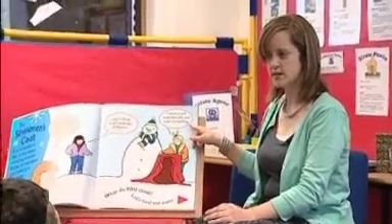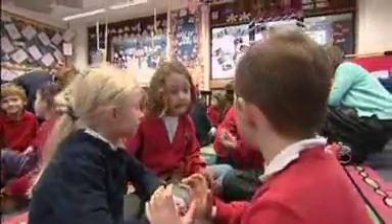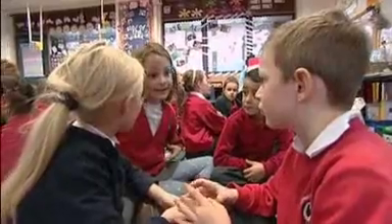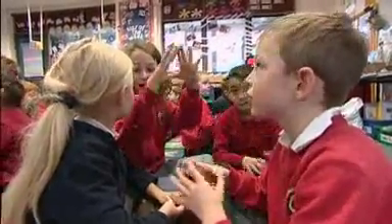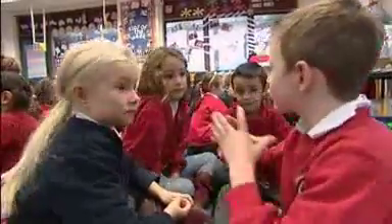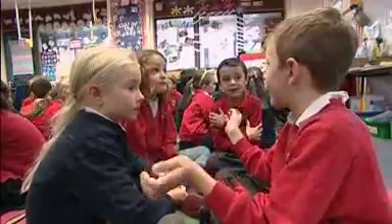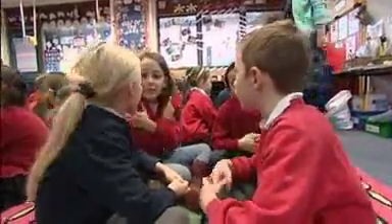Have a little think time. What do you think? I think it will melt because a coat's supposed to keep you warm and it does, doesn't it? So it's the same with the snowman and it'll melt. It's useful for the children to have those ideas in front of them because they're able to agree or disagree with somebody else. So it gives them the confidence to say what they think.